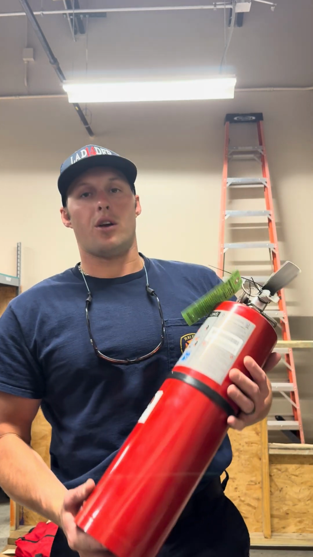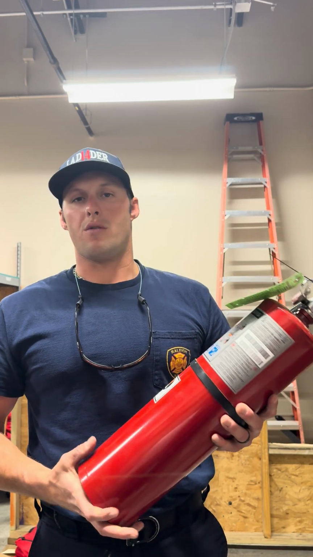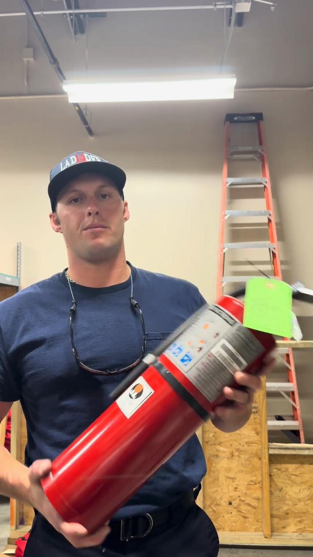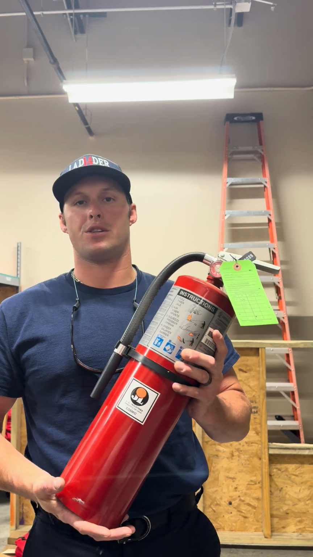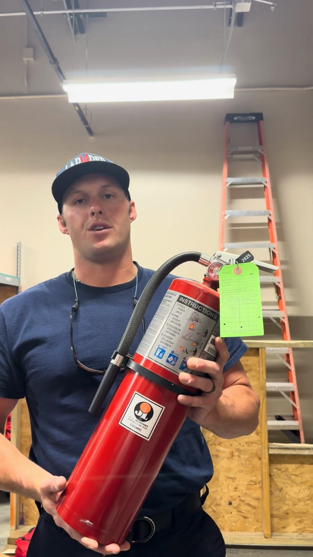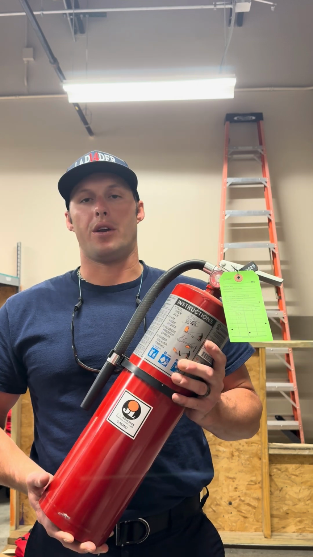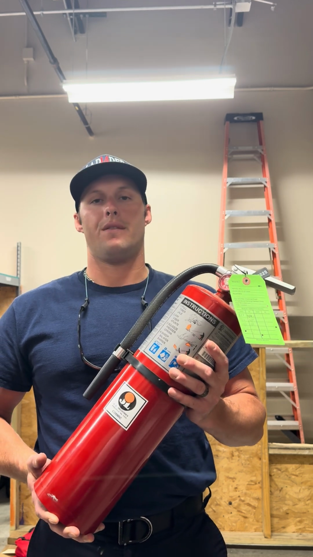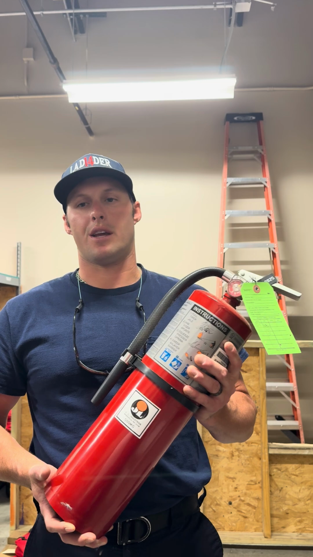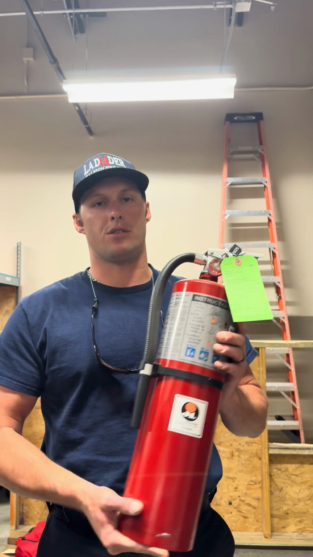So they commonly look like this, and I'll go into this extinguisher a little bit more in a minute, because this is what we actually have at our fire station for our building code, meaning it is required for these extinguishers to be in certain places throughout this whole building.